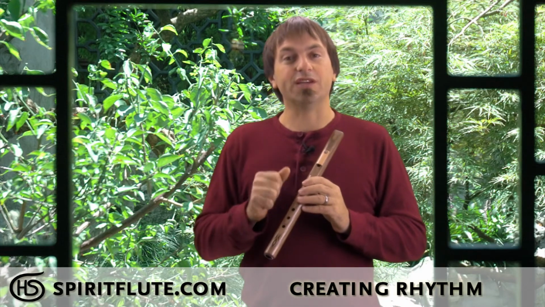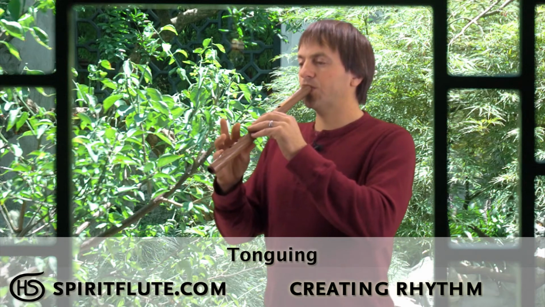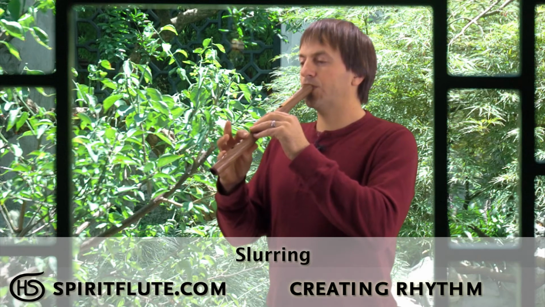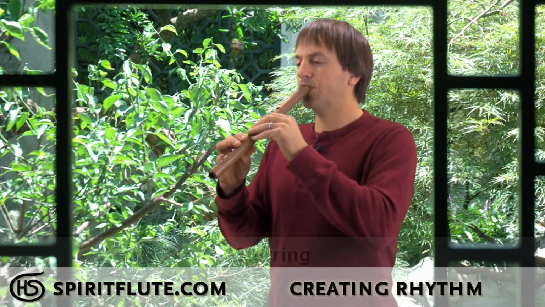The other technique that's the opposite of tonguing, which is what you've been doing up to now, is called slurring. And that's when you change notes without tonguing in between. Here's tonguing between notes. Here's slurring. The combination of tonguing and slurring creates your rhythm.